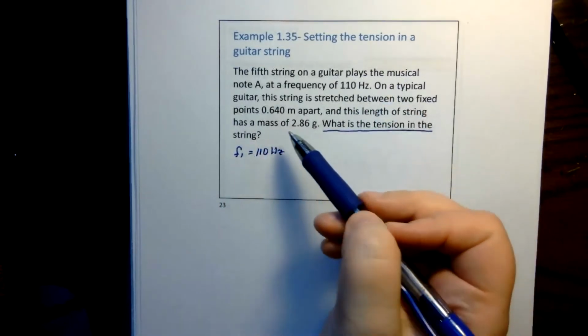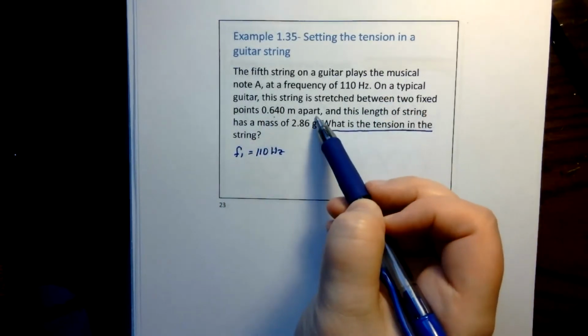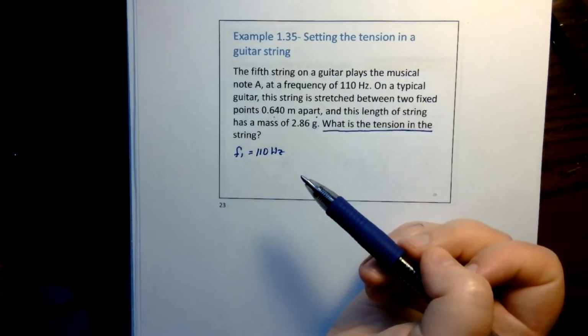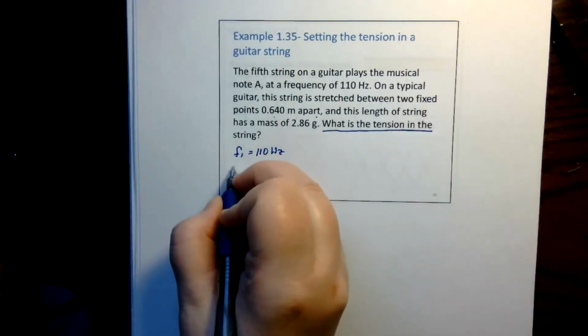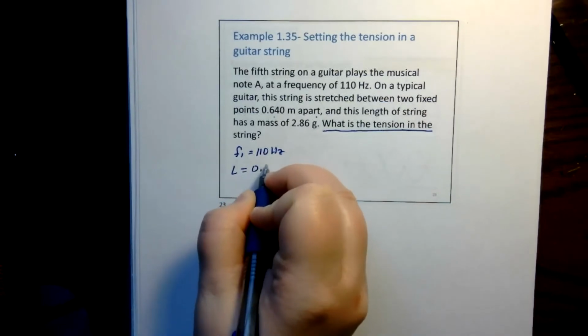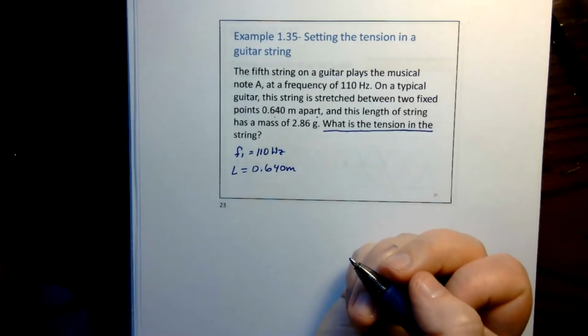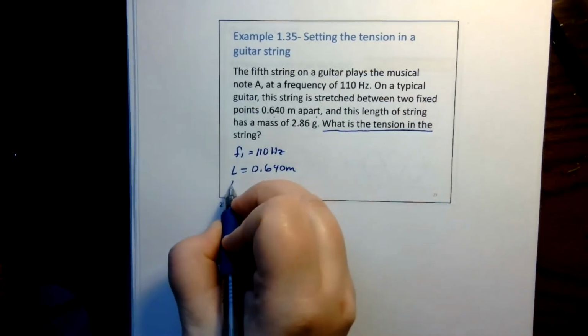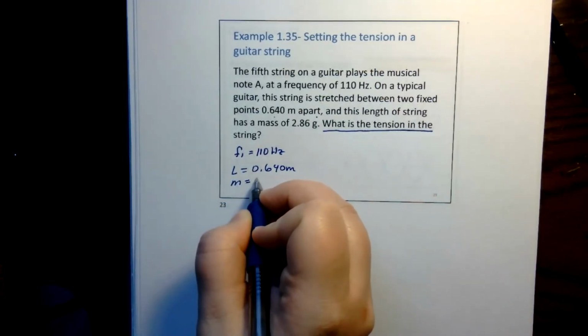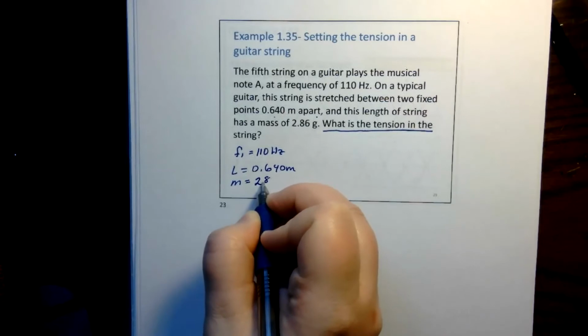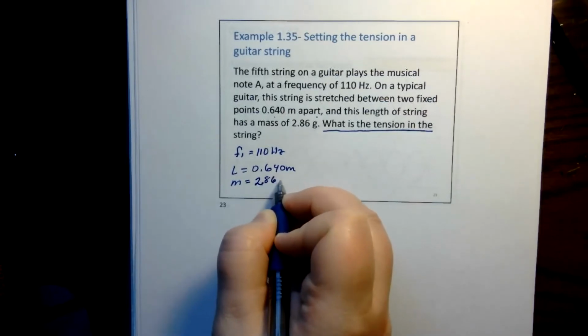It tells us the string is between two fixed points 0.64 meters apart. So that's going to be L. And it tells us our total mass is 2.86 grams.